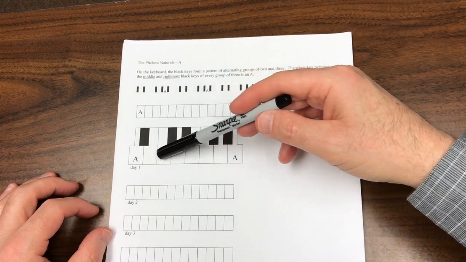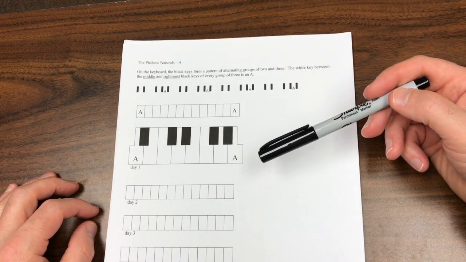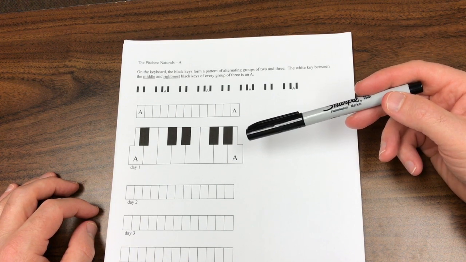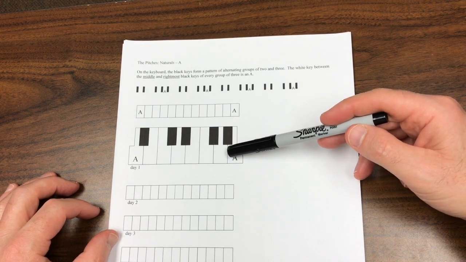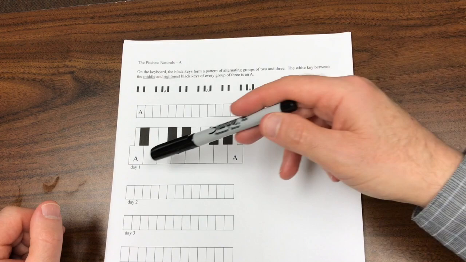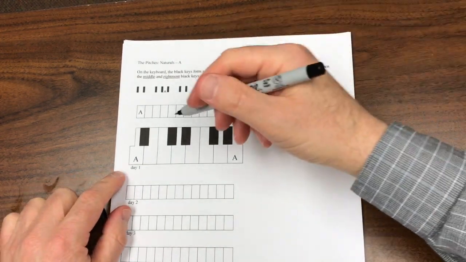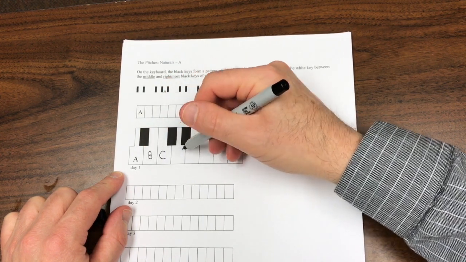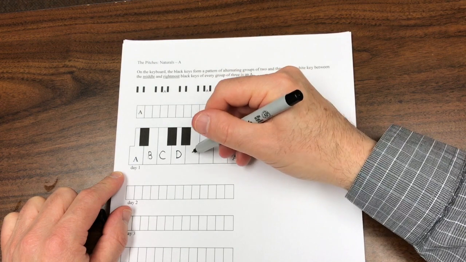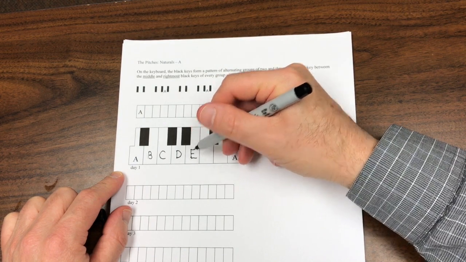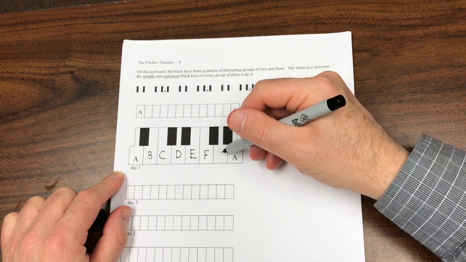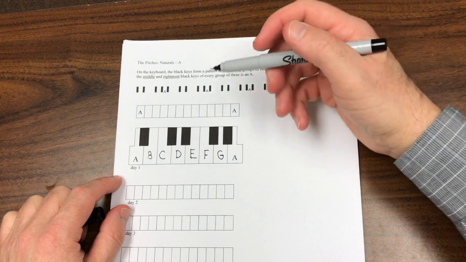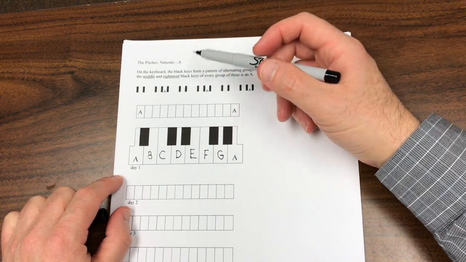And so the first thing we're going to do is just write in the names of the pitches on the appropriate keys. And you remember they go from A up to G alphabetically, A, B, C, D, E, F, G, and then they start repeating again on A, and just keep going like that. So we're going to write those in there. A, B, C, D, E, F, G.